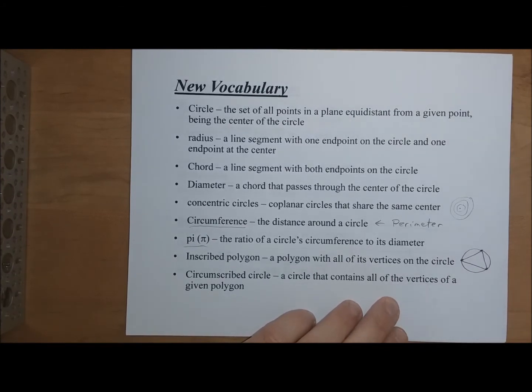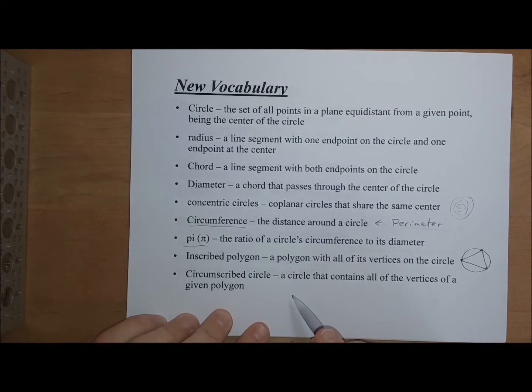And you could inscribe any kind of polygon, a pentagon, a hexagon, whatnot, and it would be considered inscribed as long as all of its vertices are on the circle. And therefore, we would say a circumscribed circle is a circle that contains all of the vertices of a given polygon. So we would say this circle is circumscribed about this triangle. Or we would say this triangle is inscribed inside this circle.